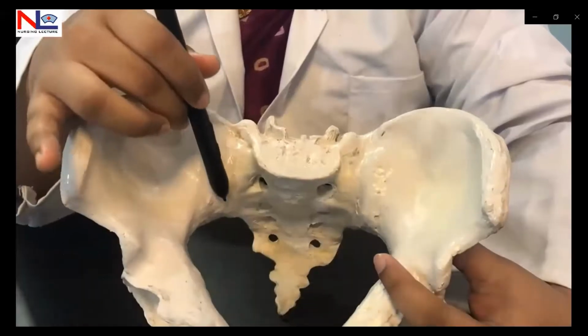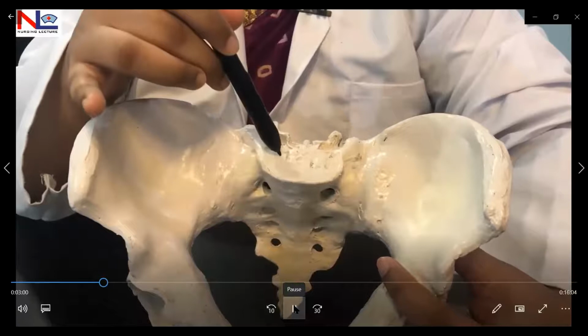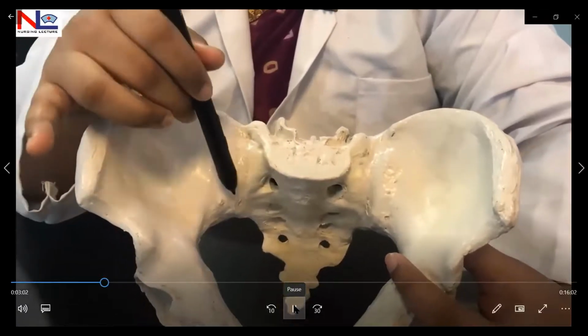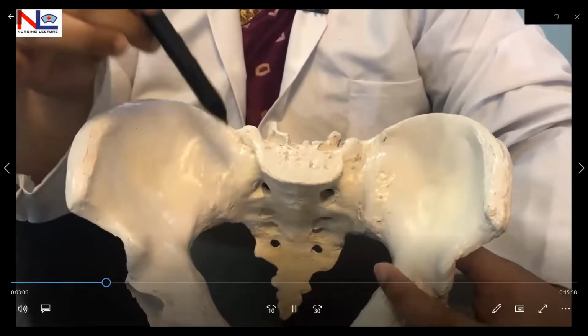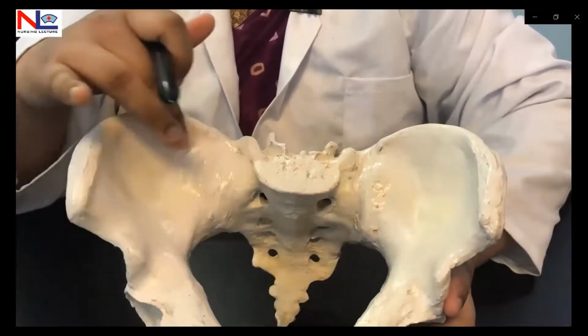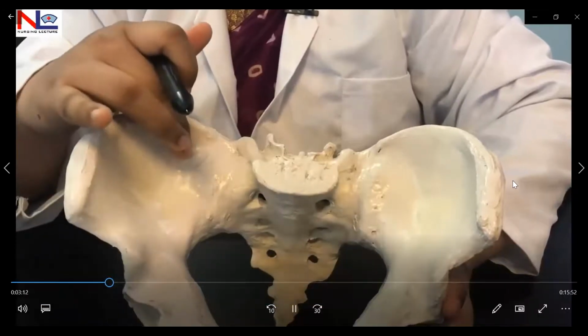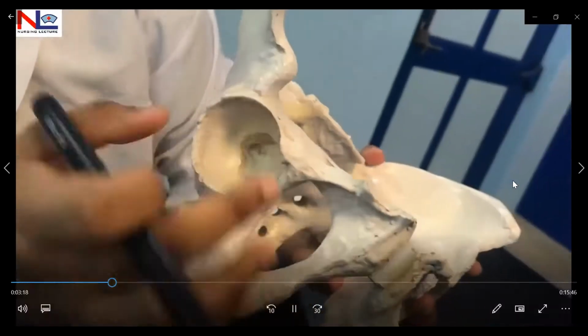There is an articulating area in this ilium which articulates with the sacrum and forms the strongest joint in the body, that is sacroiliac joint. This ilium has got two parts. The superior part is termed as ala, and the inferior part is termed as body, which attaches with the ischium.